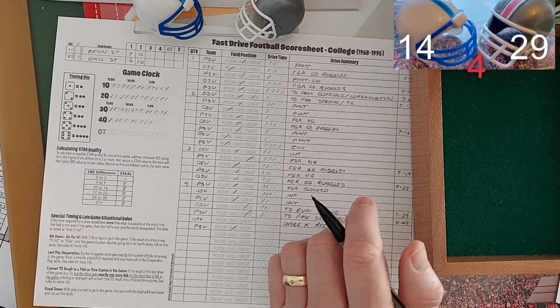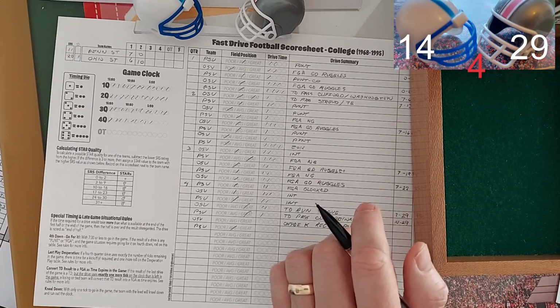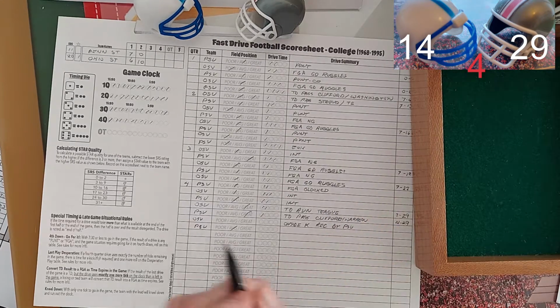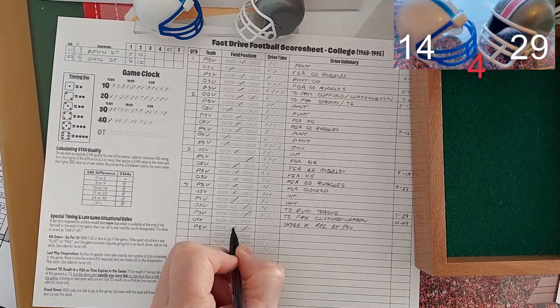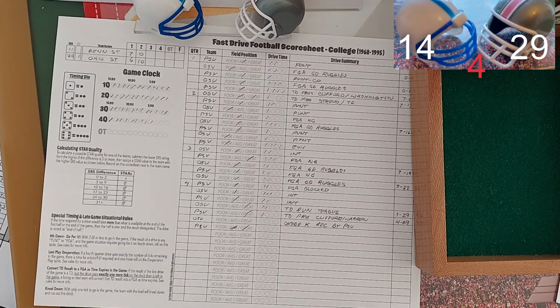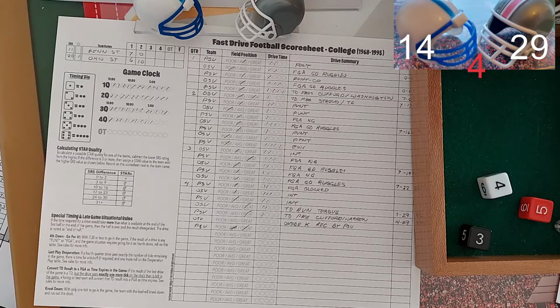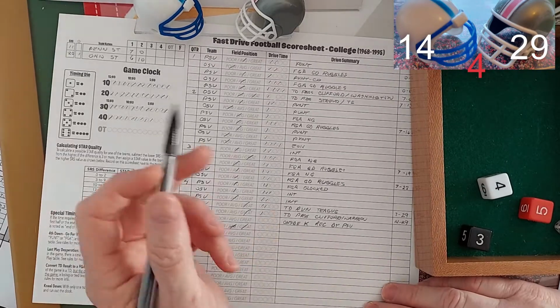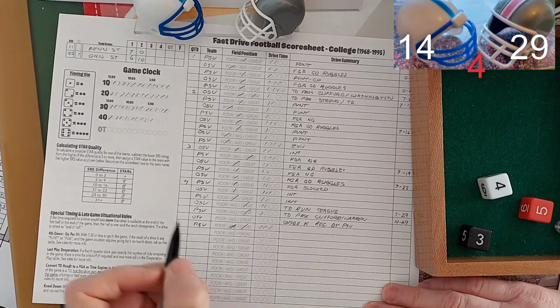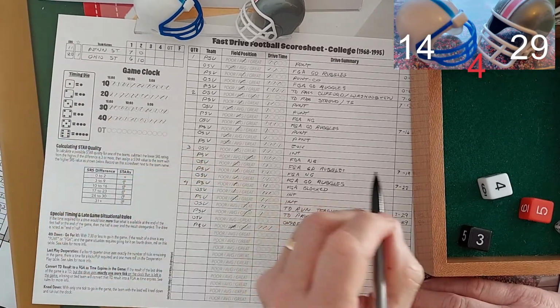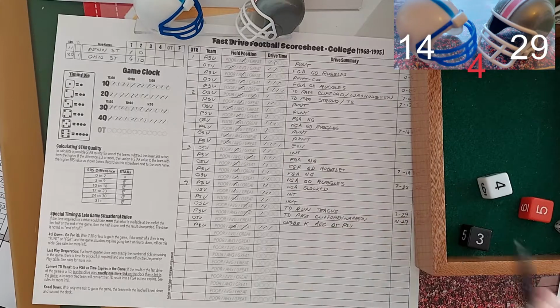Let me double check that. It's great field position. They're in great field position. All right, Penn State has the ball. 3 clicks left. And unfortunately, they don't have the efficiency, so it's 3 clicks. They can count this drive, but they're going to run out of clock. 1, 2, 3. It's 3, 4, 5.